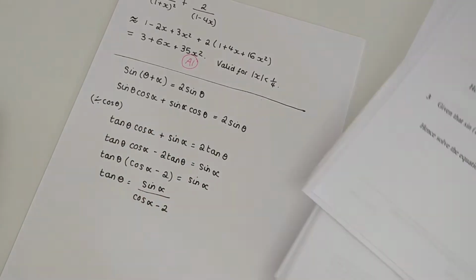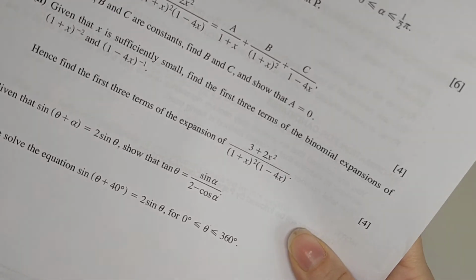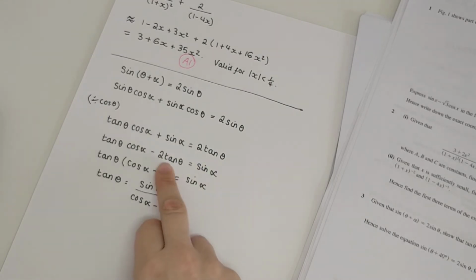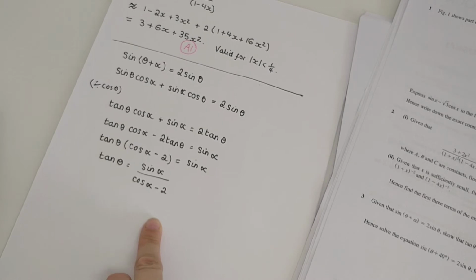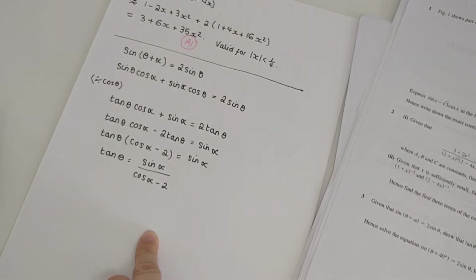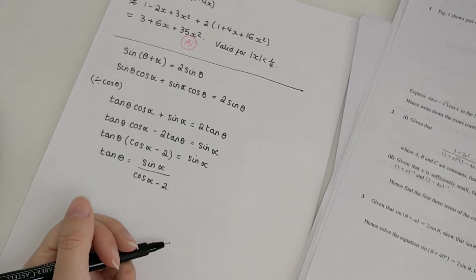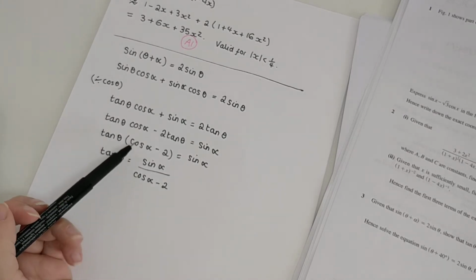Oh, no, it's not. So close. What did I do wrong? Where's it wrong? How did I get 2 minus?